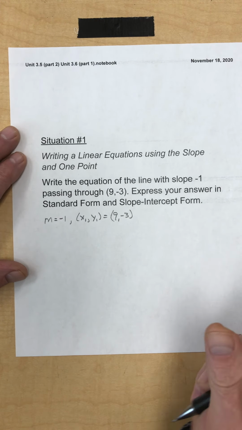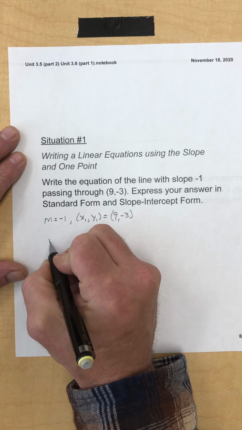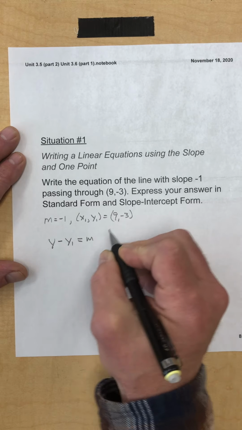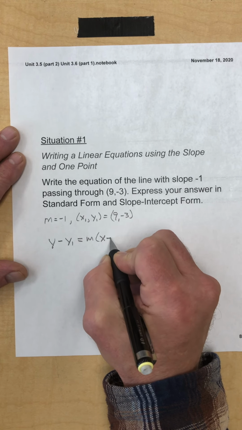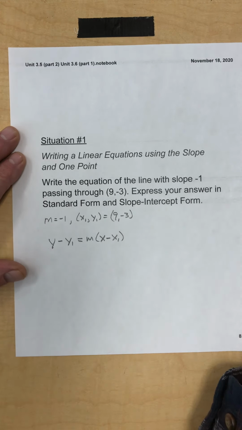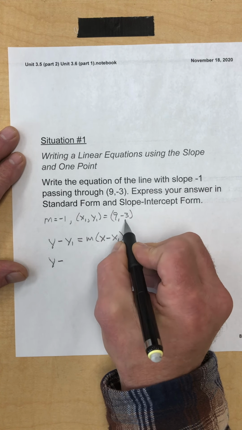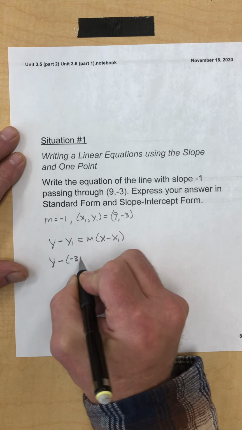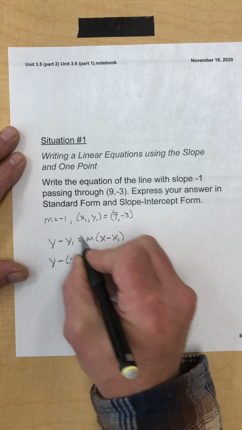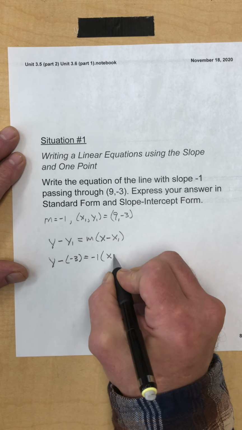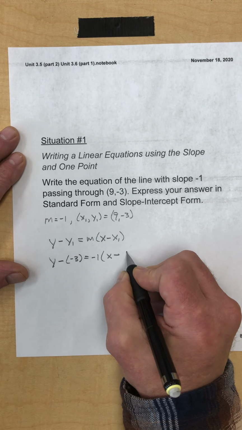All right, so I go to my point-slope formula. y minus y sub 1 equals the slope, m, times the quantity of x minus x sub 1. And we substitute in, so I get y minus, well, y sub 1 is -3, equals the slope, which is -1, times the quantity of x minus x sub 1, which is 9.